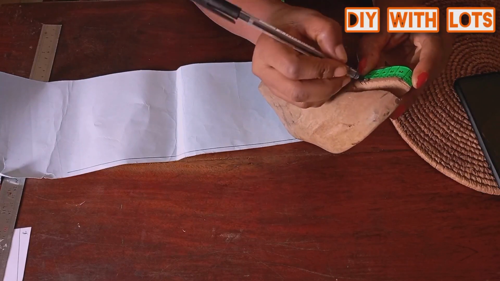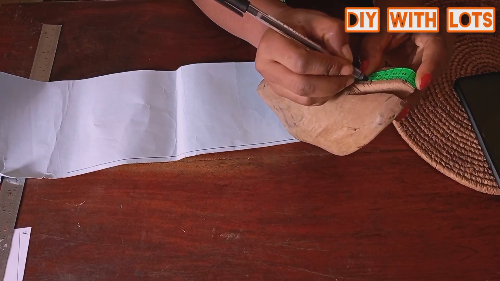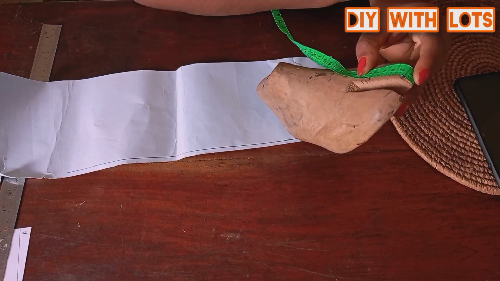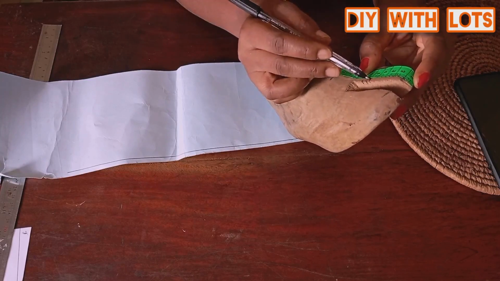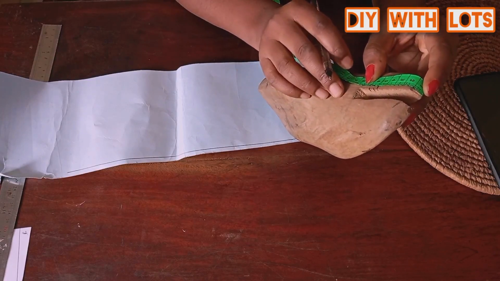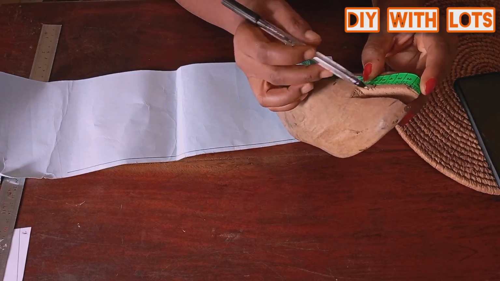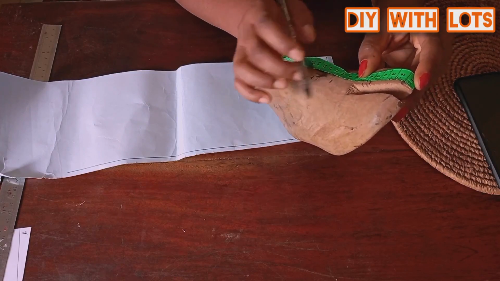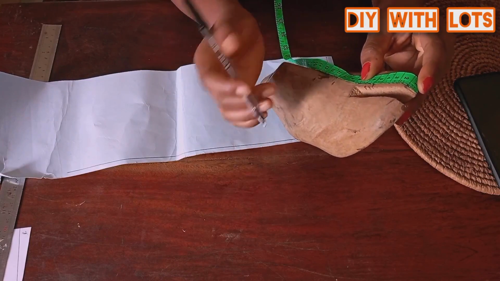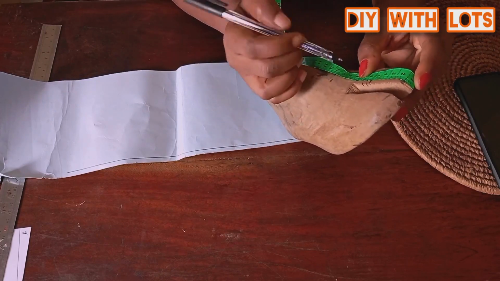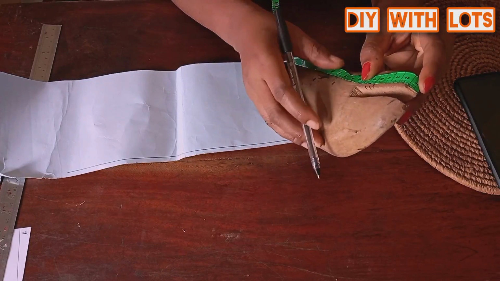Once you measure that, you mark it on your shoe last, just a little line. Okay, so this is where this pattern is going to be starting. Depending on the fit, you can choose between 5 to 6 cm, or you take in between, 5.5 cm. So for this, I'm taking 5 cm.